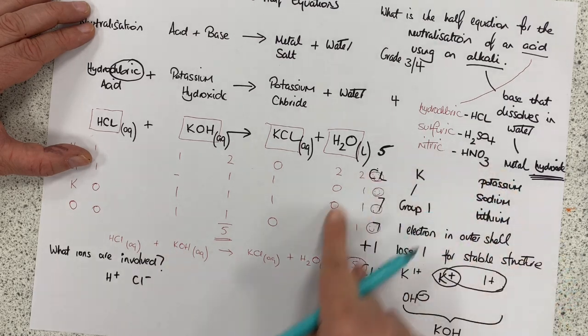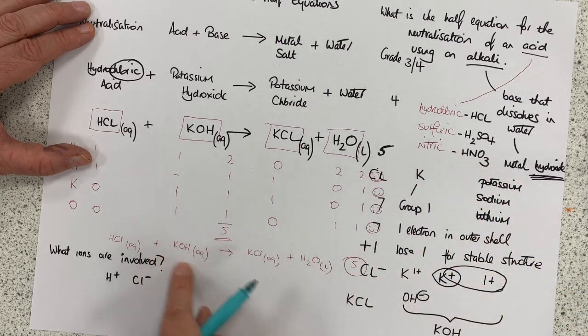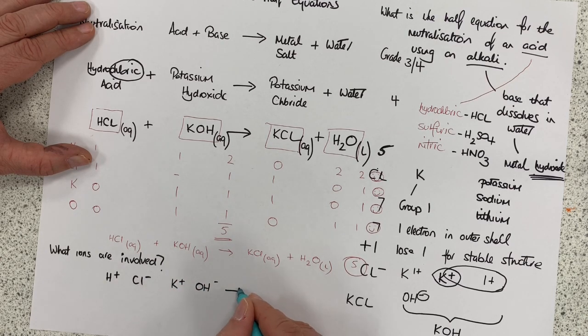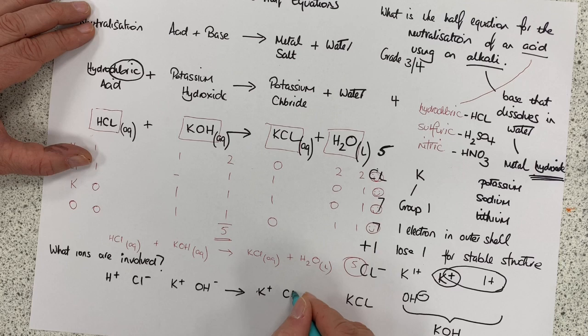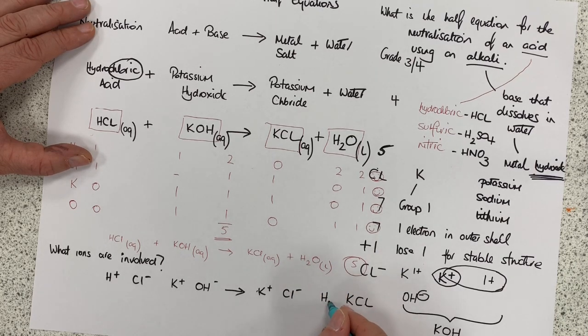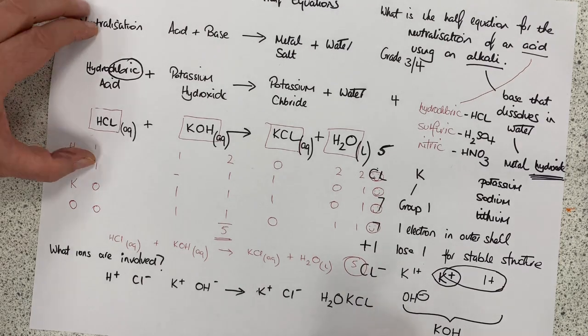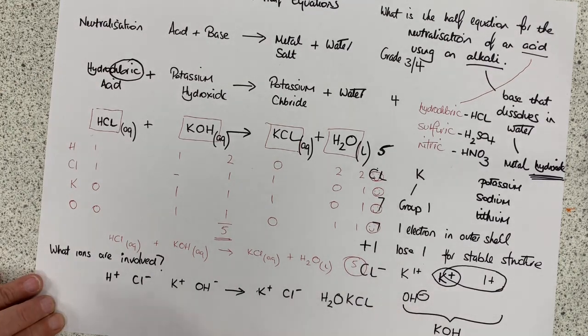We talked over here about how we worked out the formula for potassium hydroxide. So it's K+ and an OH-. That's leading to potassium chloride. So that's a potassium ion and a chloride ion. And remember, water is simple covalently bonded, so there are no ions, there are no charged particles.